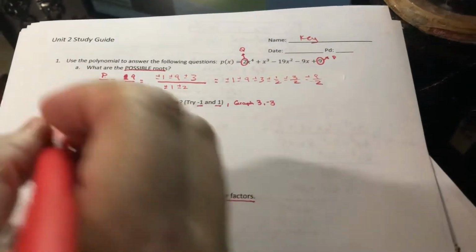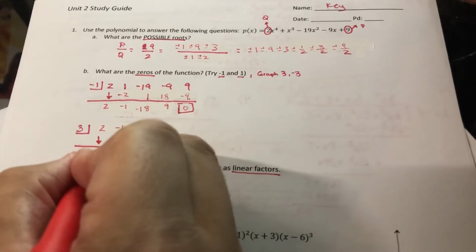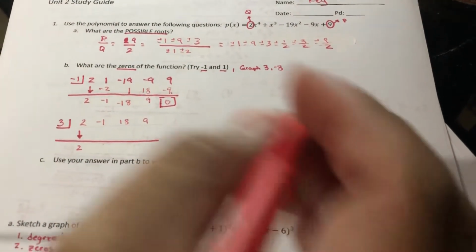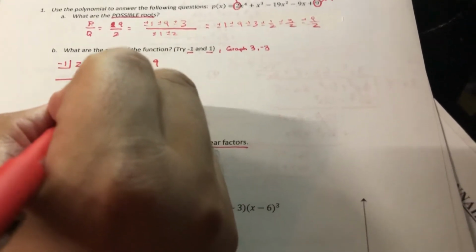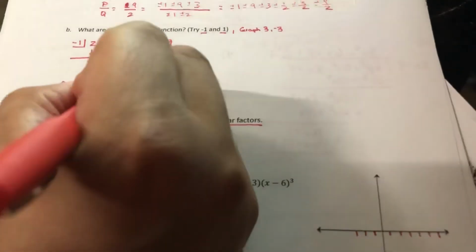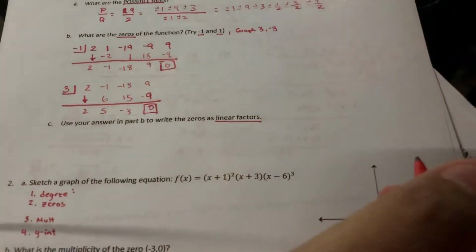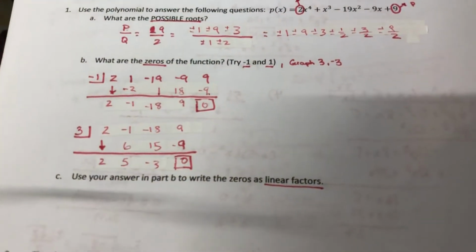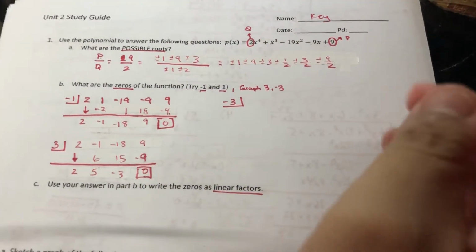Okay, so I'm gonna keep moving forward. So 3 is gonna be one of my answers. I already know that. So this is 6, 5, 15. I'm sorry, this is a negative. So I can see I found another 0 at 3. Okay, now I can keep moving forward, guys, and I'll find that -3. I knew from the graph that -3 is also an answer.